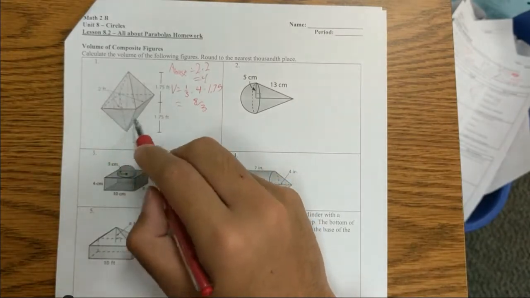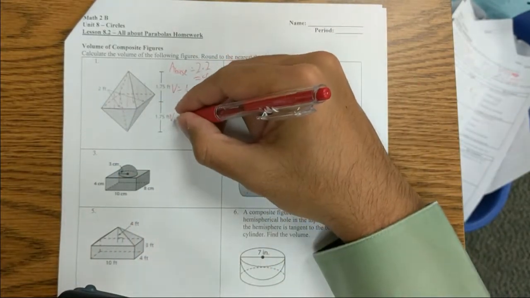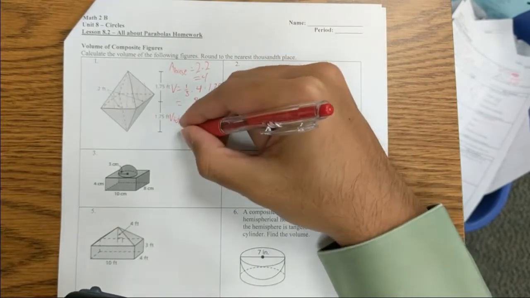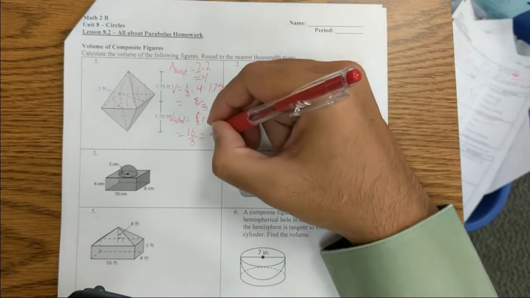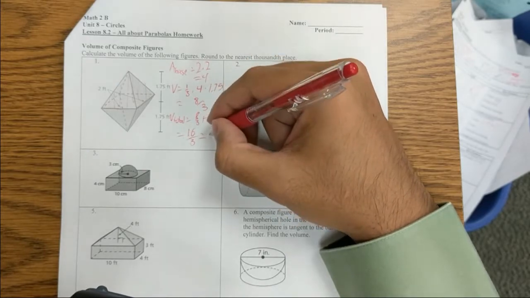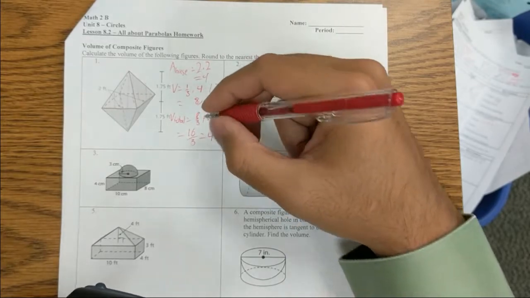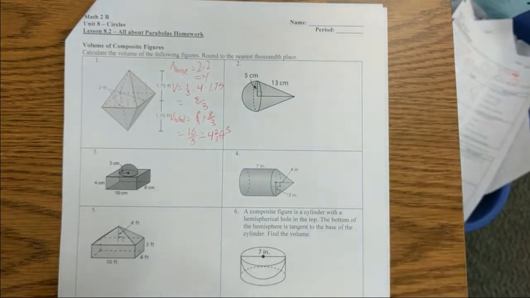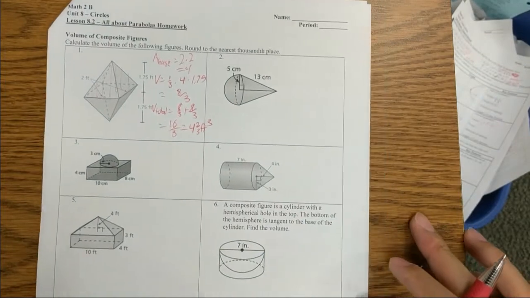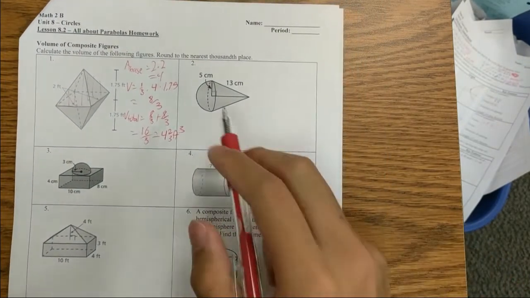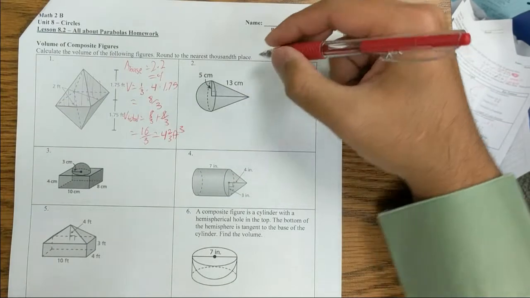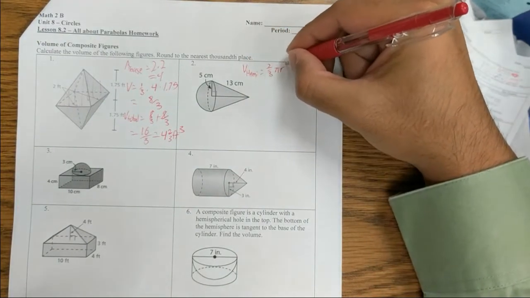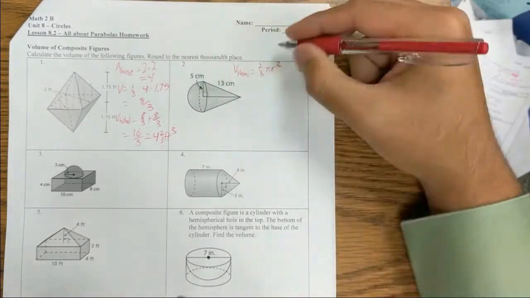And then the bottom is exactly the same, so the total volume would be 8/3 plus another 8/3. Okay, this next shape is a hemisphere plus a cone. Hemisphere formula 2/3 pi r cubed, the radius is 5.